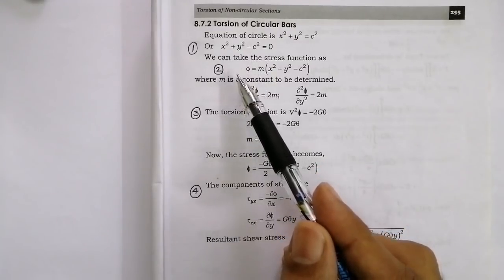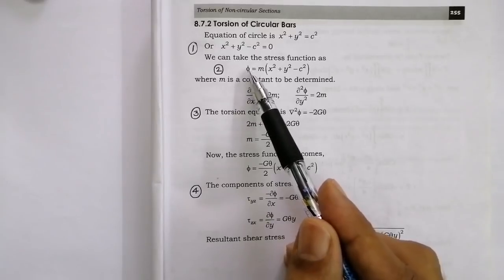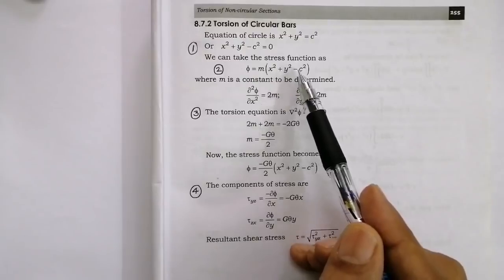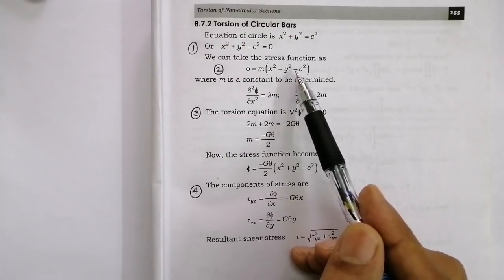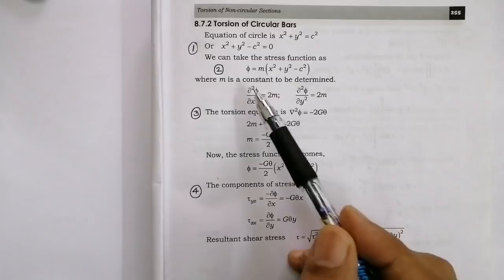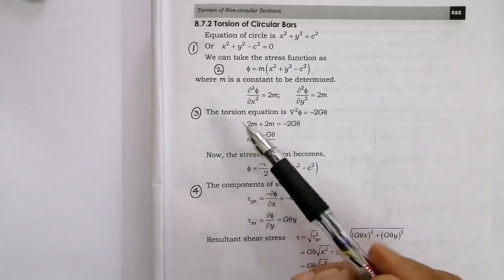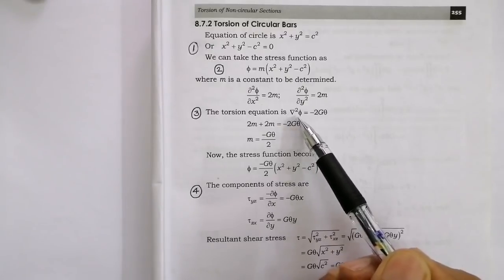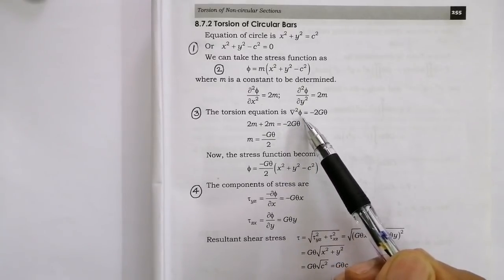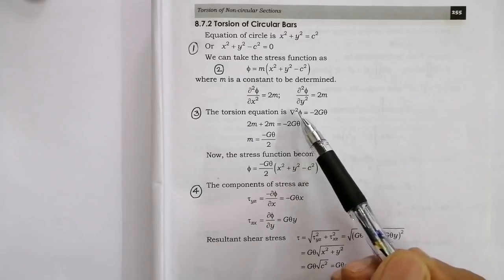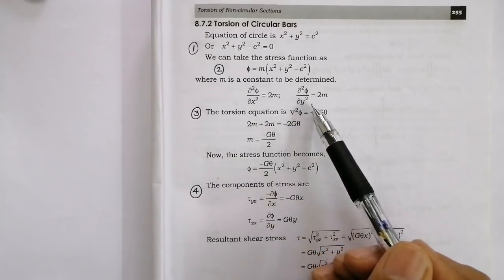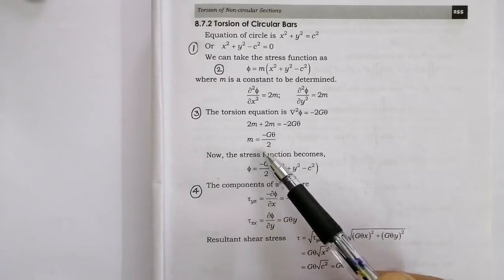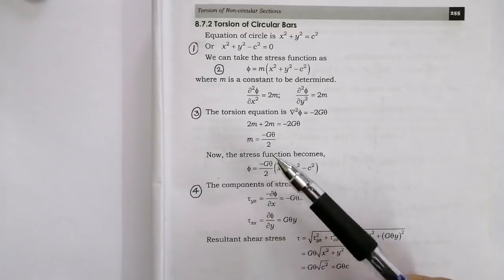Now the second step is to write down the equation for phi. Phi is equal to a constant m into LHS of the earlier equation we have obtained. Why? Because phi equal to 0 on the boundary, where m is a constant. Now the third step is to apply the governing equation del square phi equal to minus 2g theta. What is del square phi? Dou square phi by dou x square plus dou square phi by dou y square equal to minus 2g theta. From that we have obtained m equal to minus g theta divided by 2.